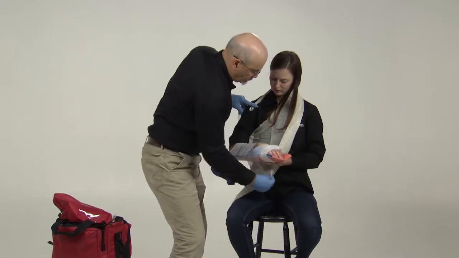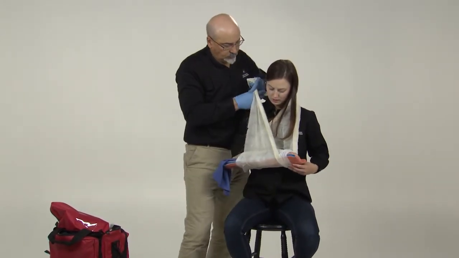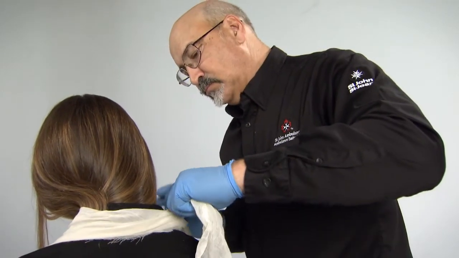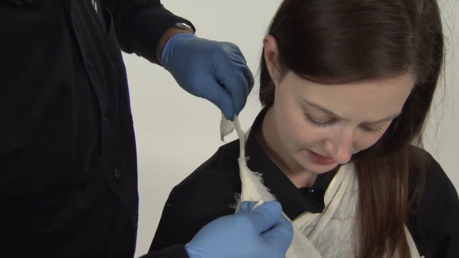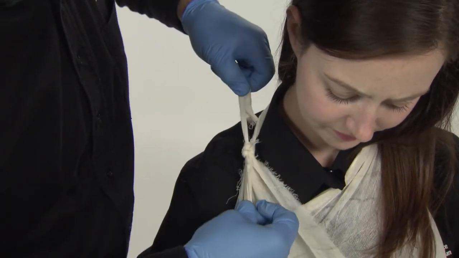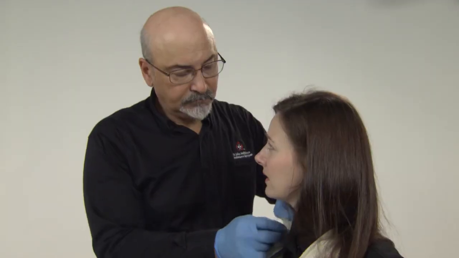Place a triangular bandage between the forearm and the chest with the point extending past the elbow. Bring the top end over the casualty's shoulder on the uninjured side and around the neck. Bring the lower end of the bandage over the forearm and tie off in the hollow above the collarbone on the injured side. Place padding underneath the knot.